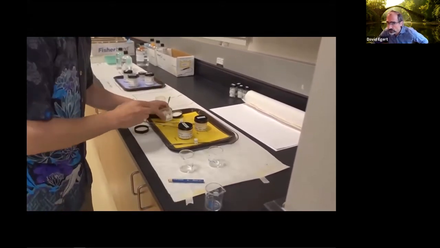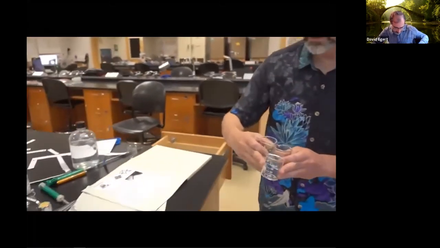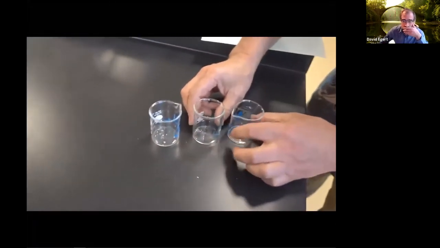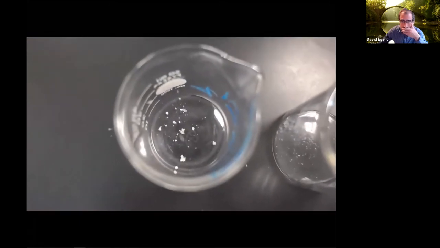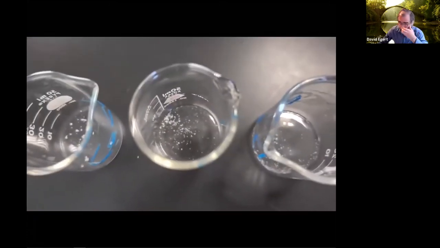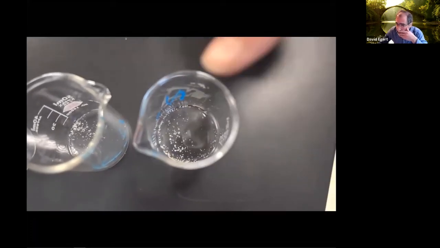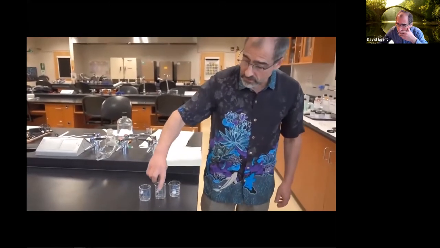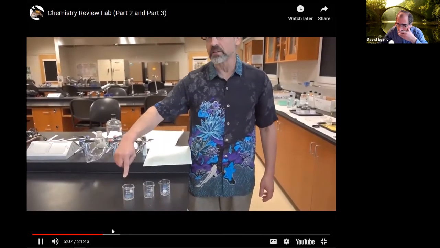All right. So I'm going to take these and put them with a black background where I think it's going to be easier to see. In each case, hopefully you'll be able to see these little white crystals at the base of each of them. Right here we have the sodium chloride, which is just ordinary table salt. This one is potassium chloride. This one is the calcium chloride.